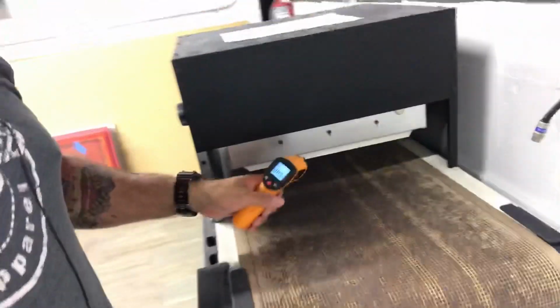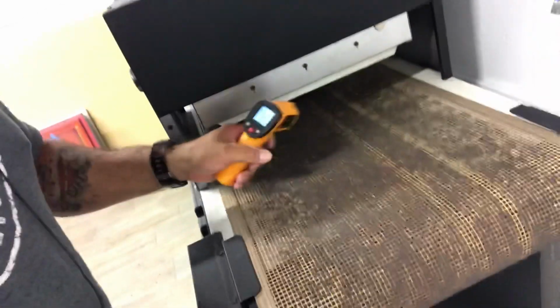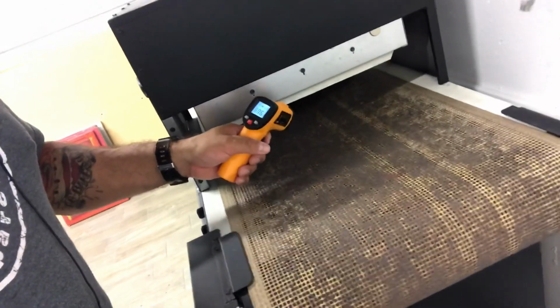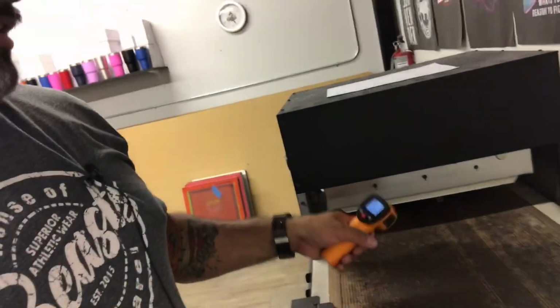So you get a temp gun. That's another thing you will need, and you can test the temperature just to be sure that you're curing at the correct temperature. You want your shirts to come out at over 320, 325, 330, 360. There are different temperatures for different inks and different fabrics. So that's what you will need. That's just some of the basic stuff that you will need.